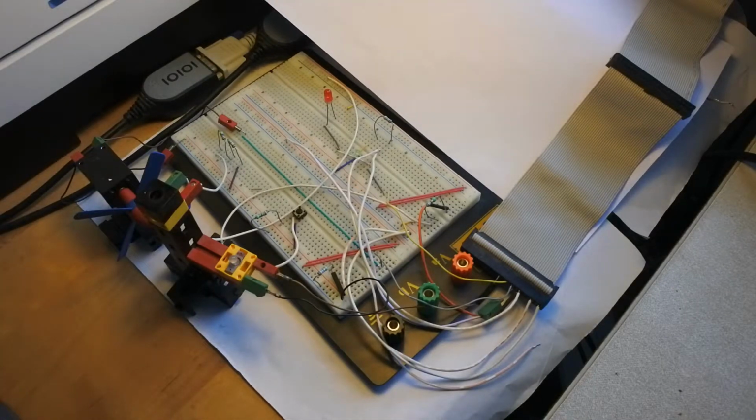That's what it is about, control electronics and whatever else.